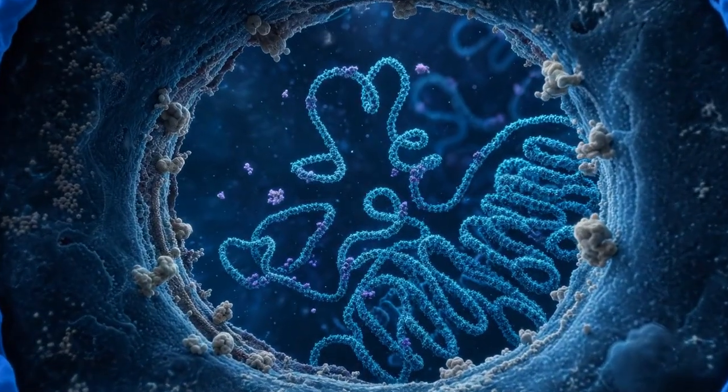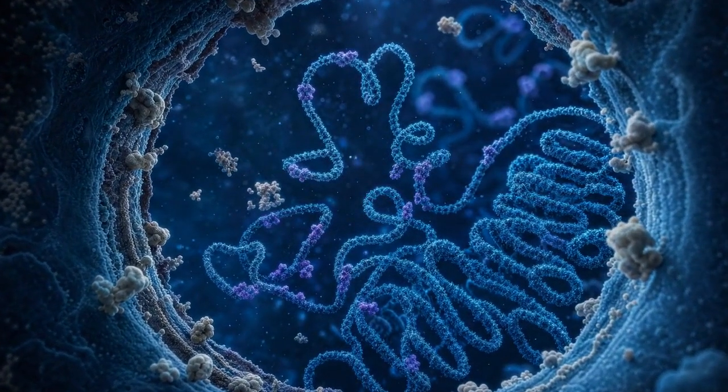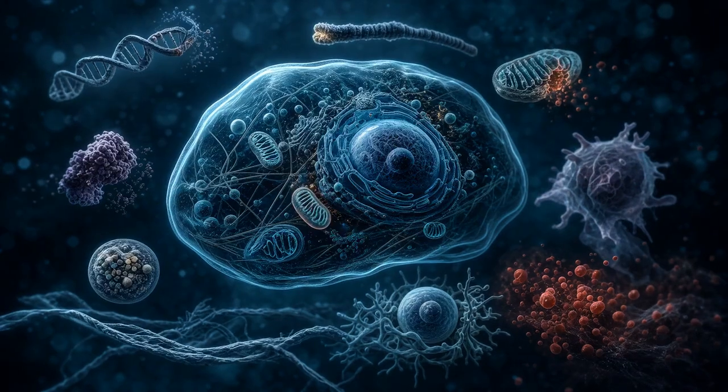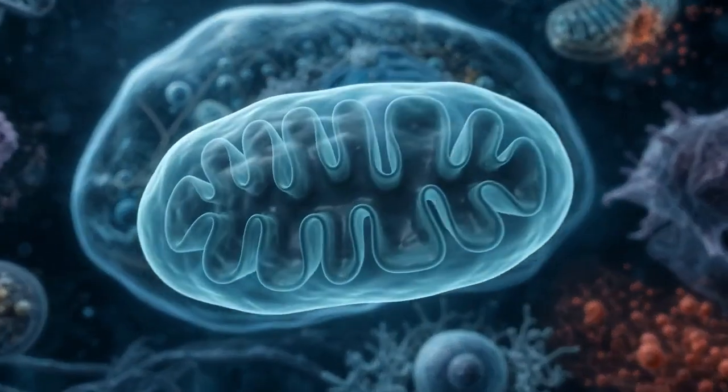What is biological aging? To understand age reversal, we first have to understand aging itself. Biological aging isn't just one problem. It's a composite of 9 simultaneous failures, including genomic instability, telomere attrition, and mitochondrial dysfunction.